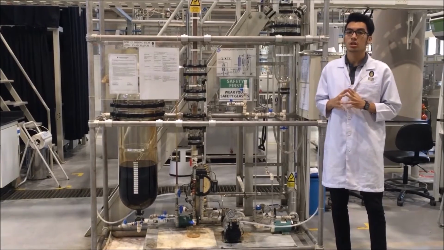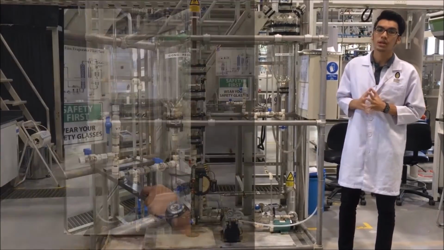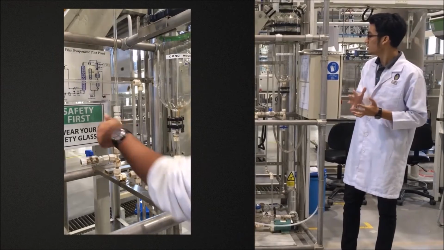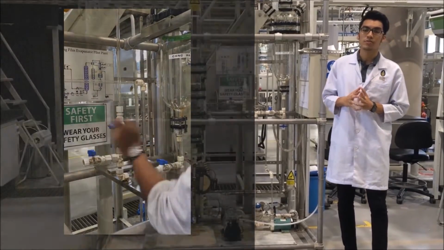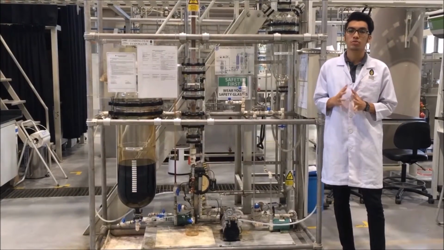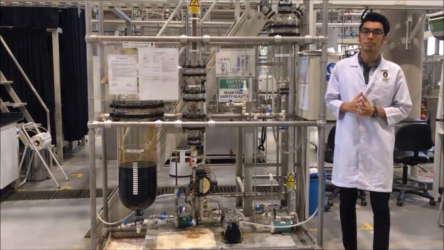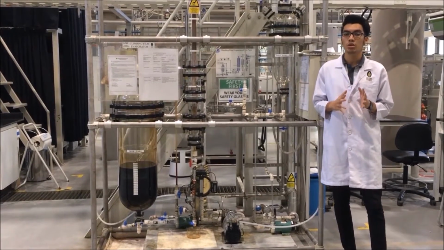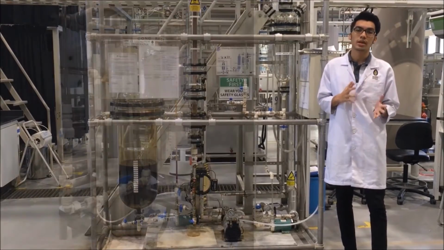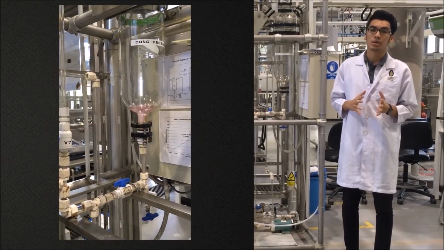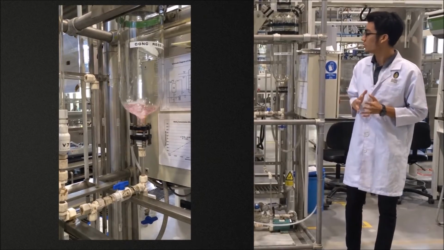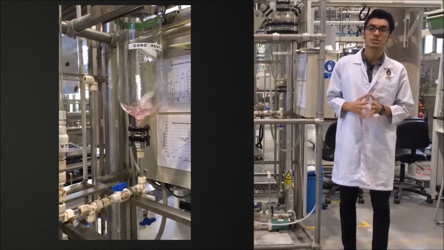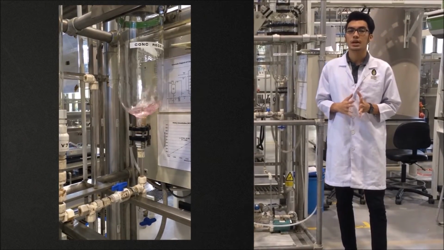To collect it in the concentrate tank, we open the valve B7 and close the valve B9 so that the concentrate flows down to the inlet of the pump. To push the concentrate into the concentrate tank, we use a pump. When we turn on the pump, make sure that the valve B7 is closed and the valve B9 is open.